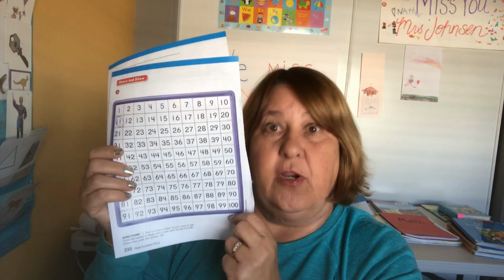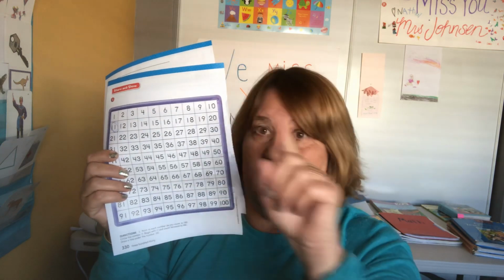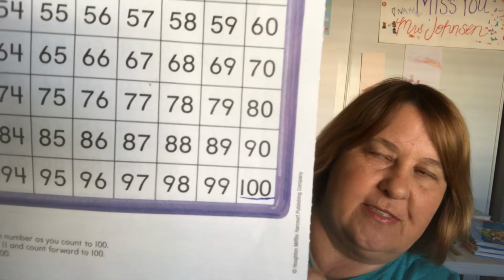And then it says draw a line under 100. So they don't want you to circle it, they don't want you to color it. They want you to draw a line under it. So I'm going to draw a line under mine. See my 100 with the line under it? So that's what you're going to do. So that paper is pretty much easy peasy, right?